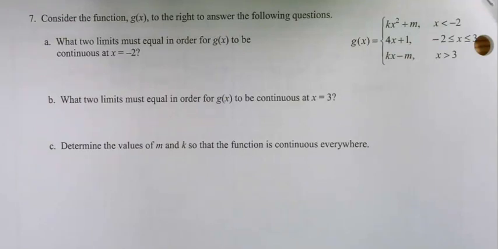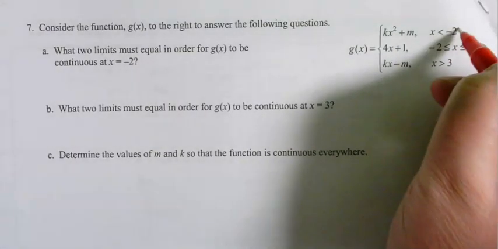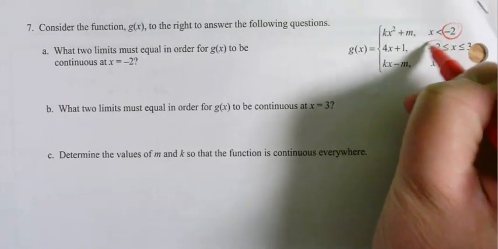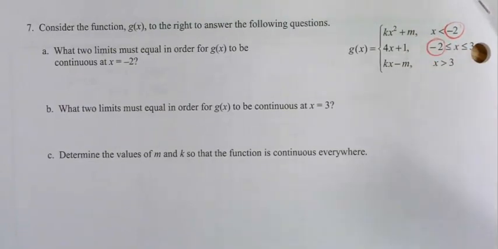It says, consider the function g of x to the right to answer the following questions. What 2 limits must be equal in order for g of x to be continuous at x is negative 2? X is negative 2, and I'm going to play with the lights here a little bit. Okay, that x is negative 2 means I want a smooth transition from here to here. I want these two to come right up to each other so that they're both approaching the same thing from either side.